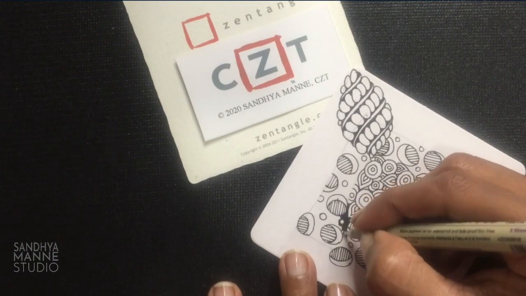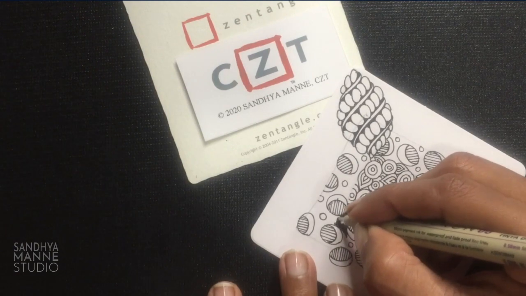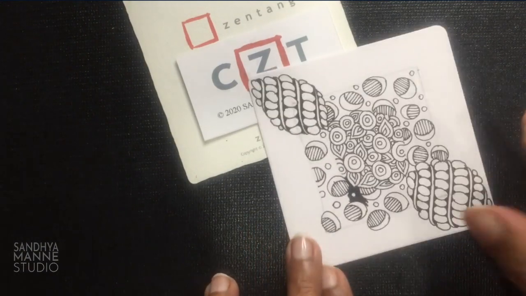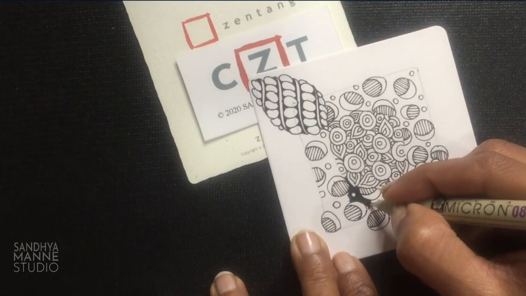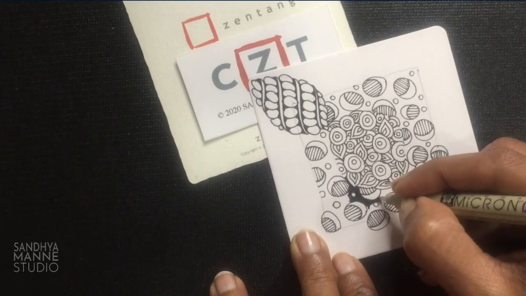So take your time to fill, because this is again very zen, and the darker your black, the better it looks.